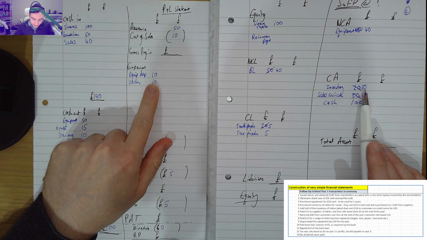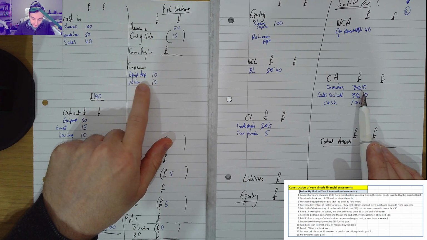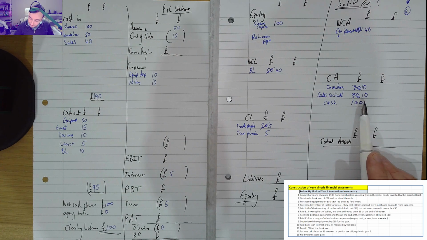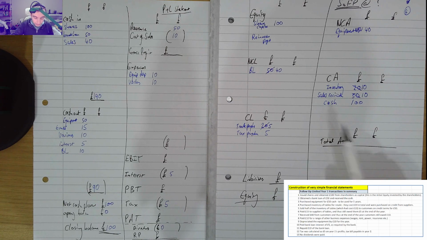Inventory is not an expense. That will go under cost of sales. We've accounted for that. Sales receivable, we've still got £10. Okay, that's not going to go into expenses or anything like that. That's okay. And cash is also okay. So I think that we can add this up.